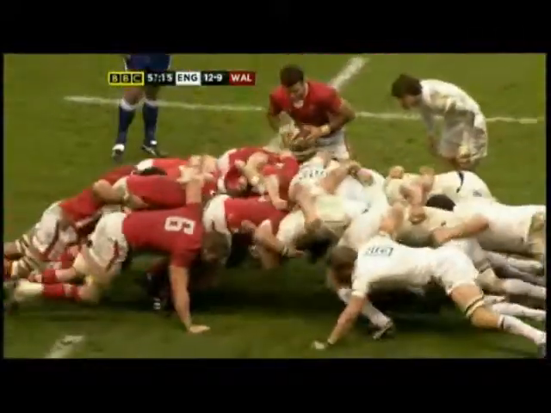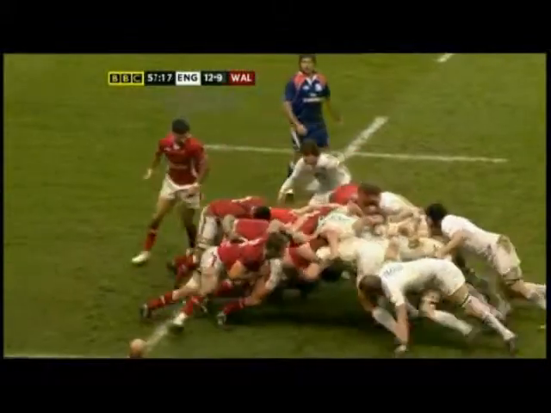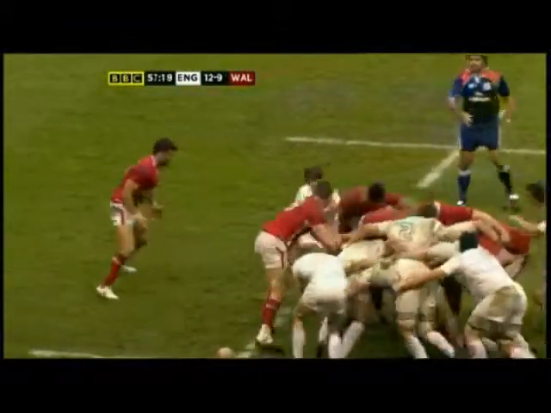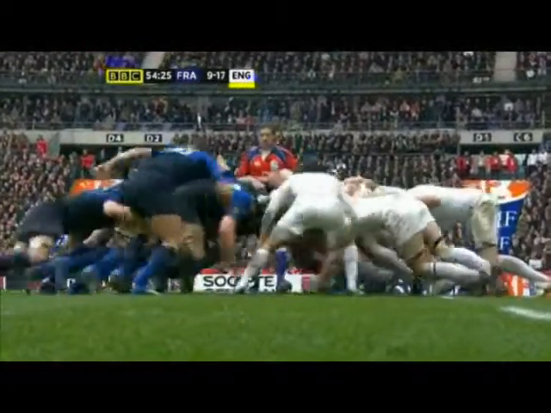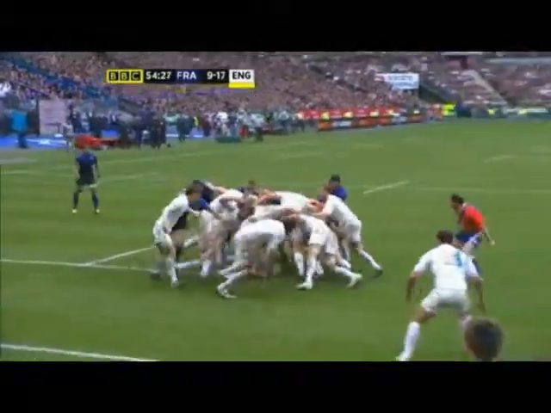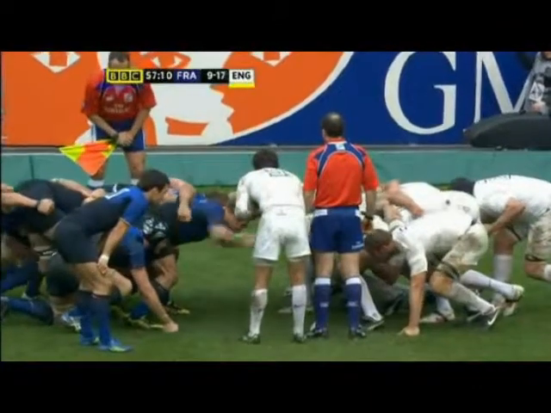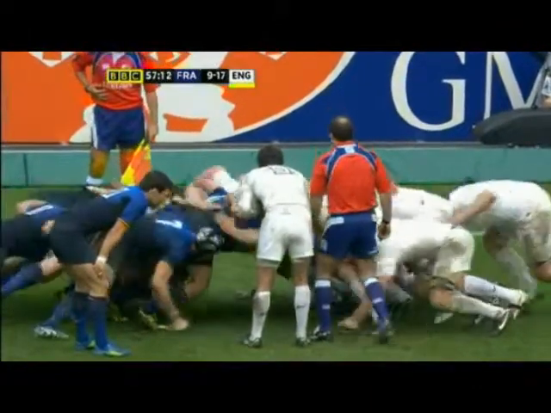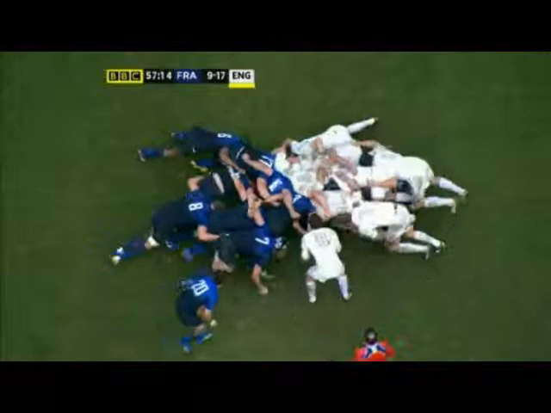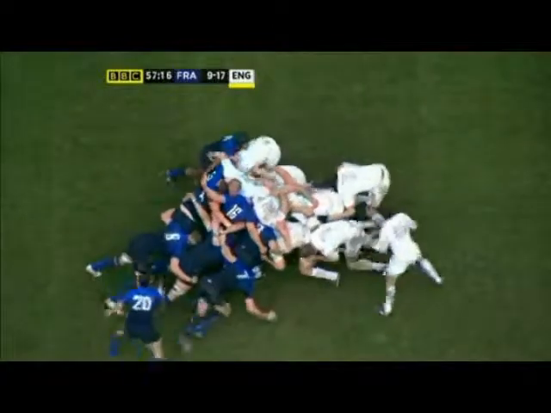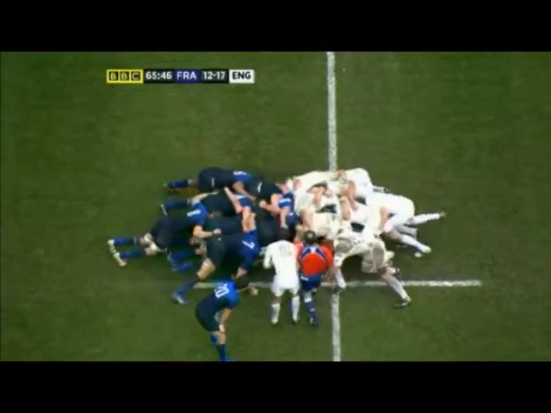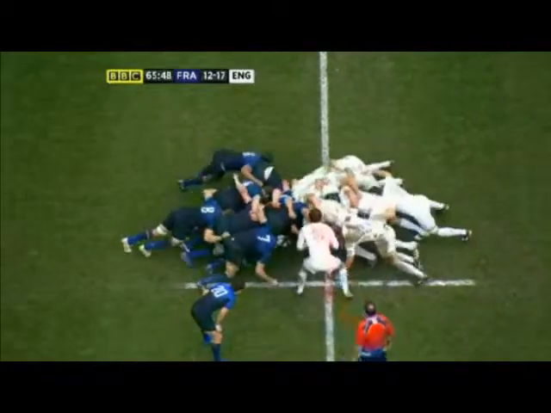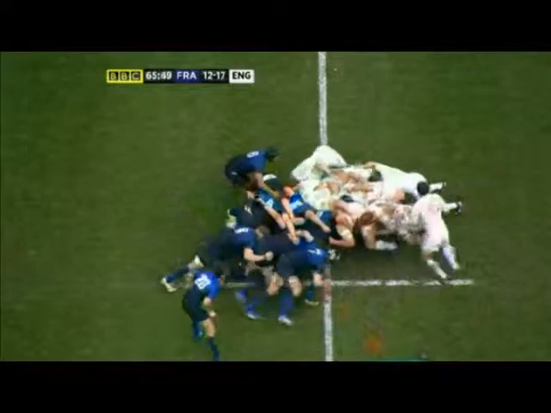Now on the reset, even though his engage is not good, he doesn't move forward. He's strong enough to hold Jones. Here against France, his engage isn't good and he gets caught a little bit high, and as a result, the England scrum starts to go backwards. In this example against France, he goes back initially because his engage isn't great, but then he's strong enough, as you can see, to hold that side of the scrum back up.